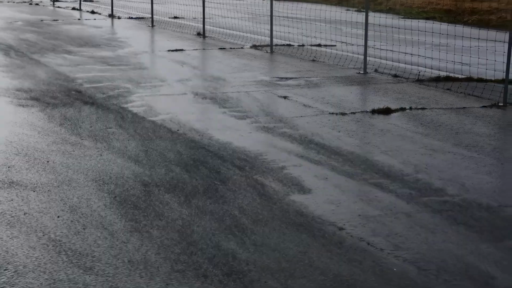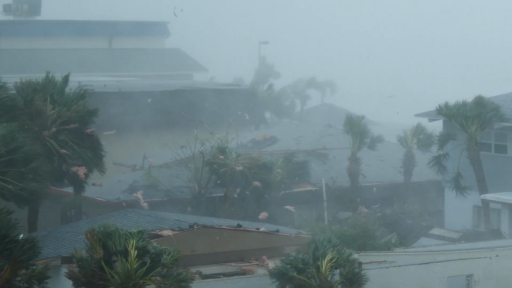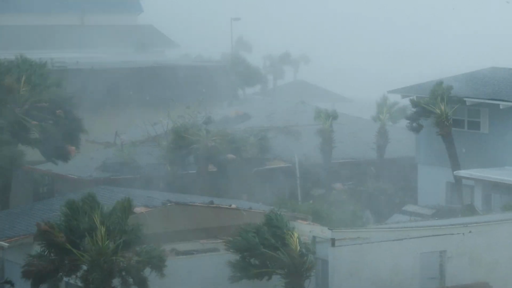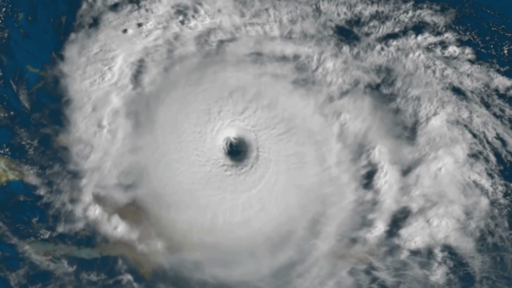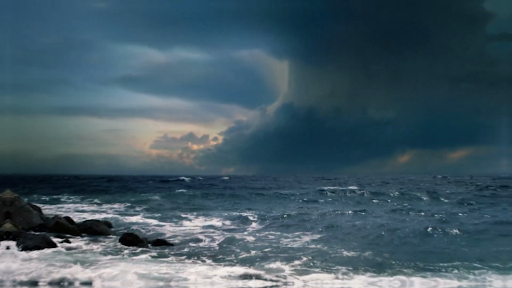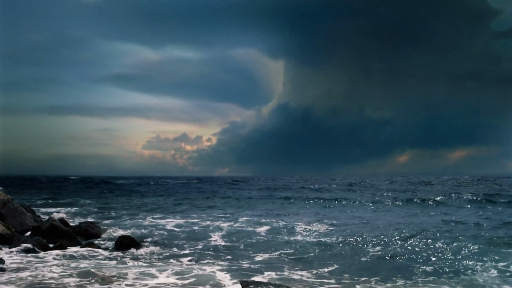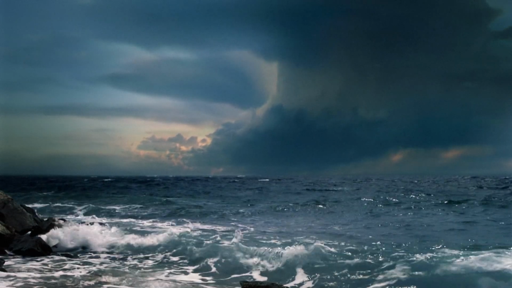Lastly, we need relatively calm winds in the upper atmosphere. If the winds change too much with height, they'll tear our developing cyclone apart before it can really get going. So, we've got all our ingredients. Now, let's cook up a cyclone. It all begins with a disturbance. Maybe a cluster of thunderstorms or an area of low pressure.